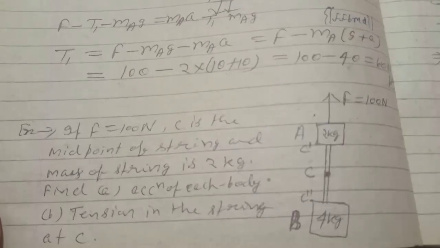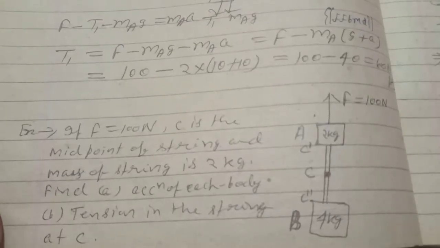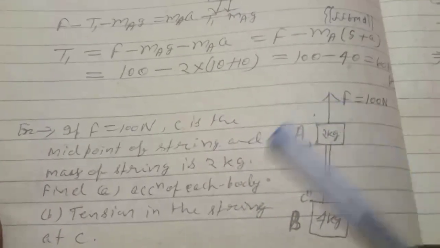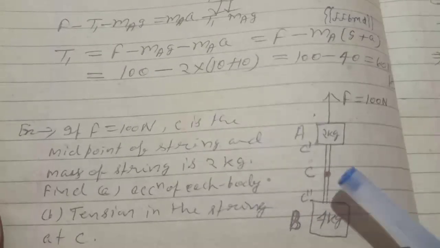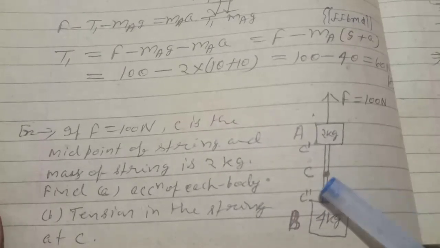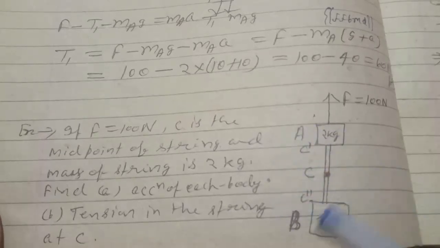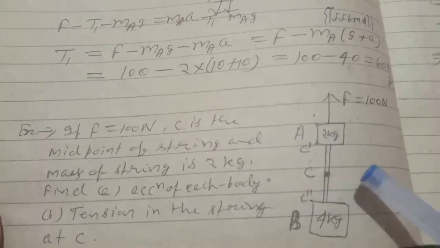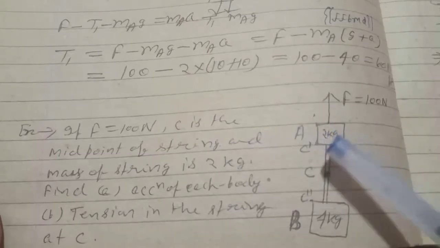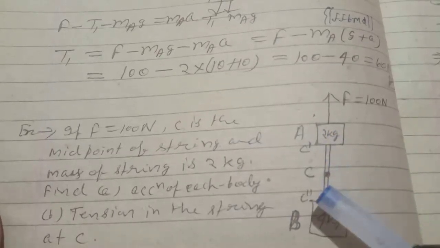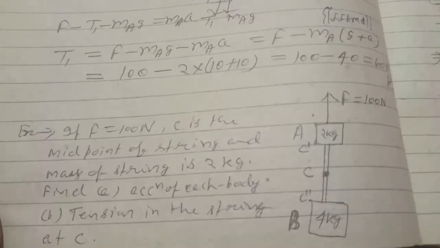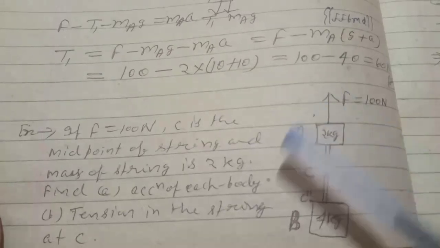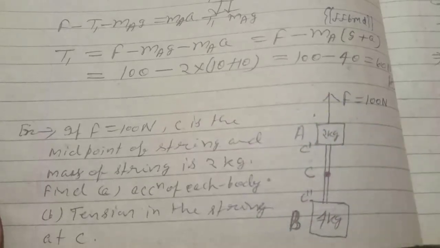Now this can be considered as a single body to find, firstly, its acceleration. Here we also have to consider the mass of the string to calculate the acceleration, and we consider 3 points: one at C, one at C dash, and one at C double dash. Then we can draw the free body diagram and solve the problem. So let us consider the acceleration, considering this as a whole body.